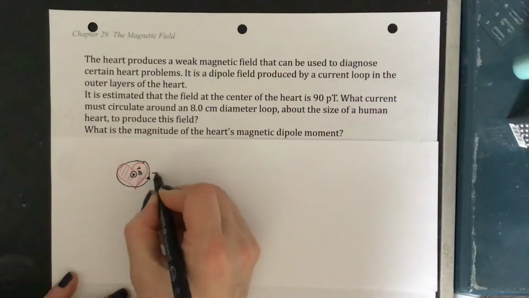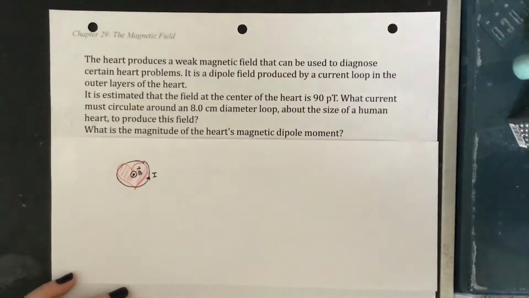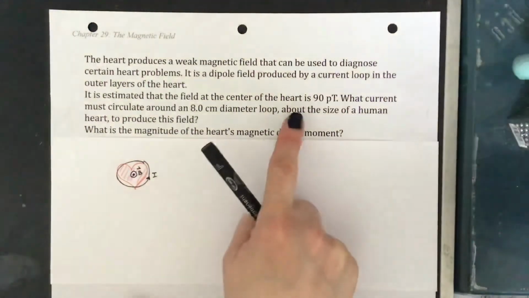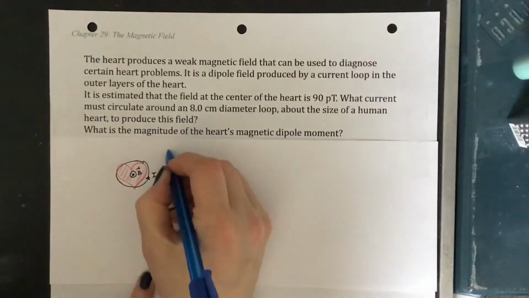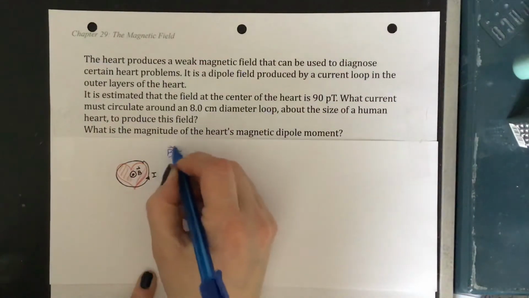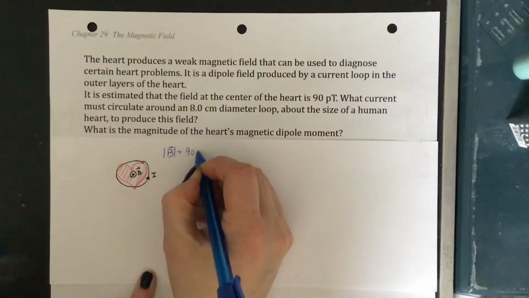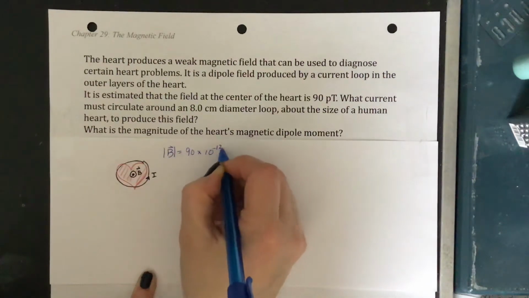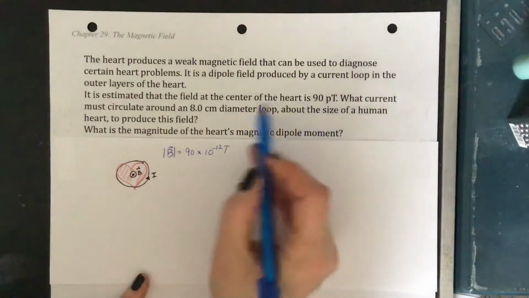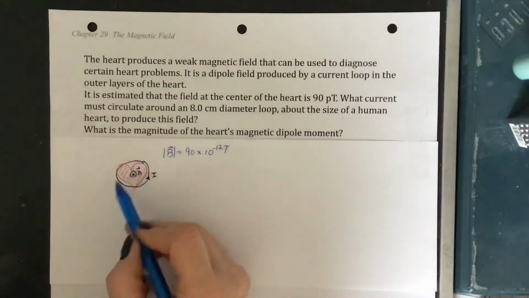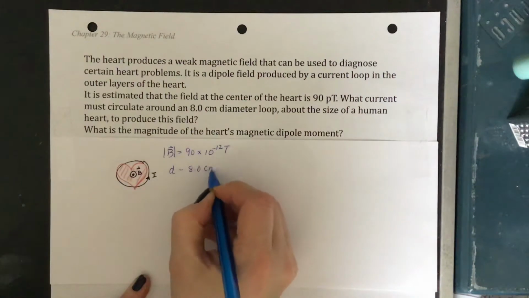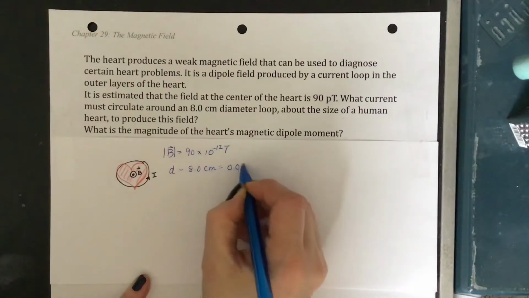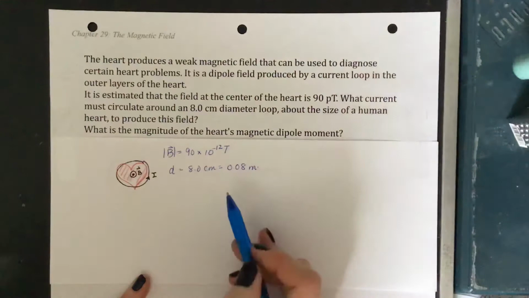Our first question says, if the field at the center of the heart is 90 picoteslas, so if the strength of the magnetic field is 90 times 10 to the minus 12 teslas, how much current do we have to have if the diameter of the heart is 8 centimeters or 0.08 meters? Okay, so let's think about what we have here.